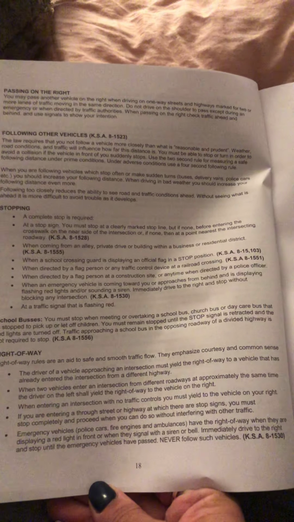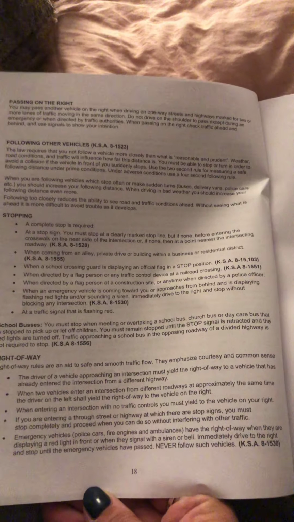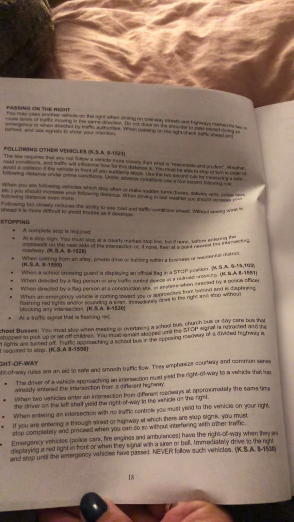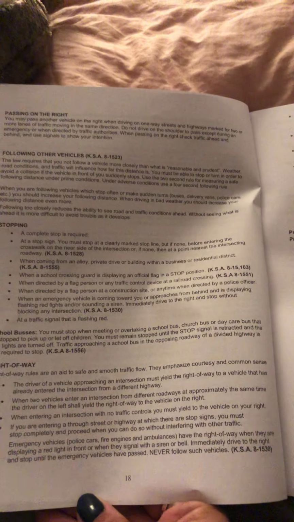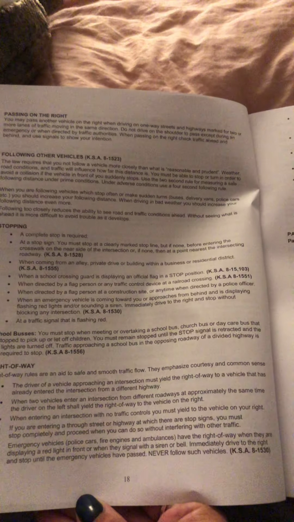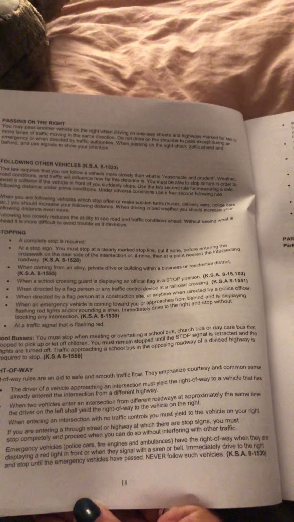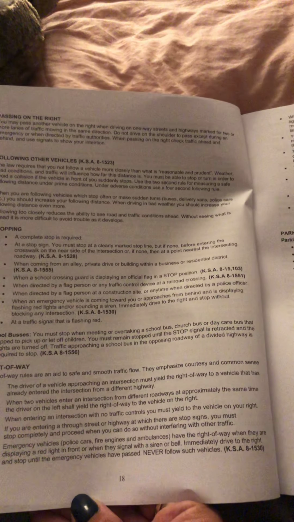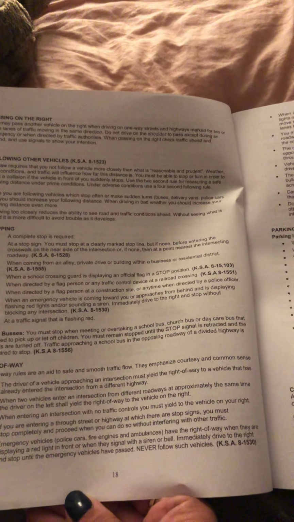Stopping. A complete stop is required at a stop sign. You must stop at a clearly marked stop line, but if none, before entering the crosswalk on the near side of the intersection, or at some point nearest the intersection roadway. A complete stop is also required when coming from an alley, private drive, or building within a business or residential district.